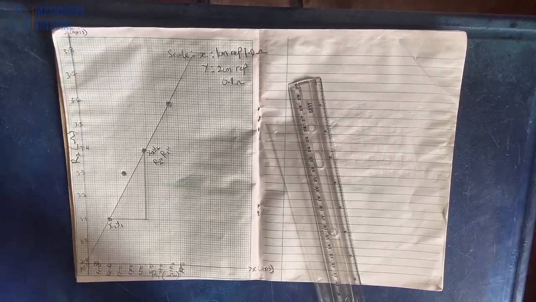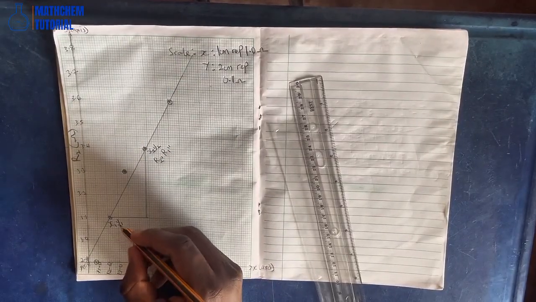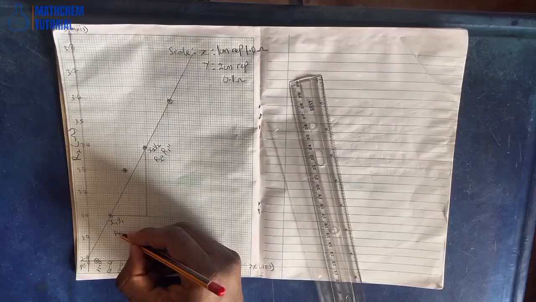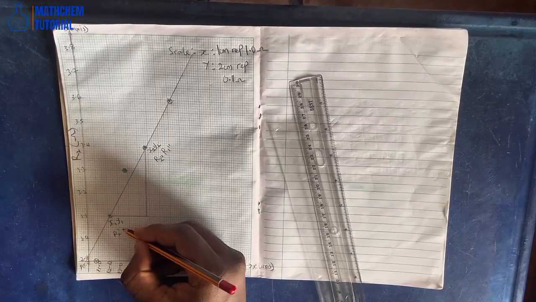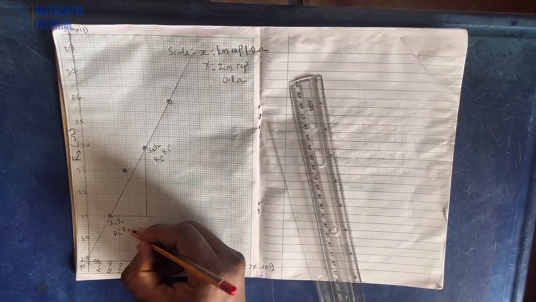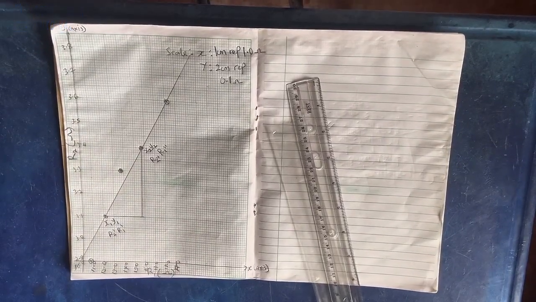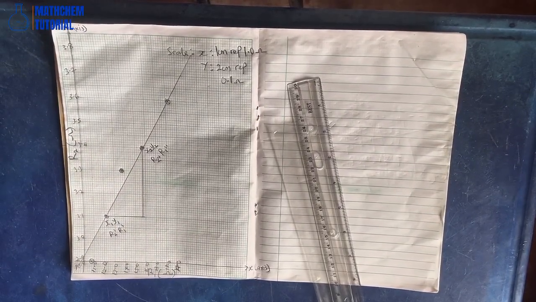I mean the lower, this one is the lower value, this one is the upper value, x1 y1, or you better call it r2 prime and then r1 prime. Maybe this one stands as r2 prime prime and then r1 prime prime.